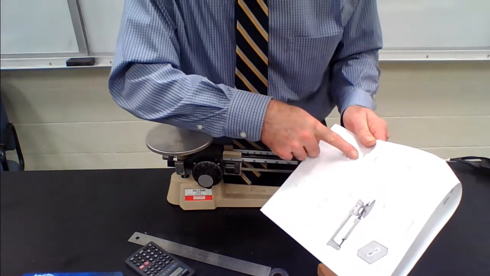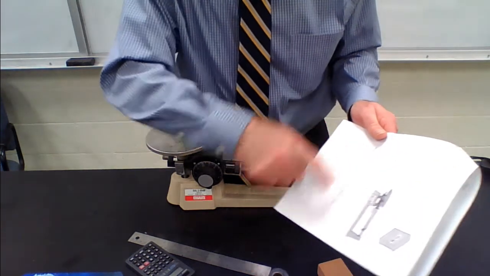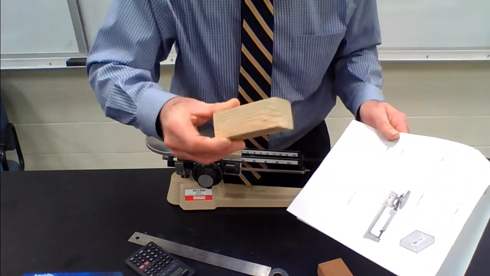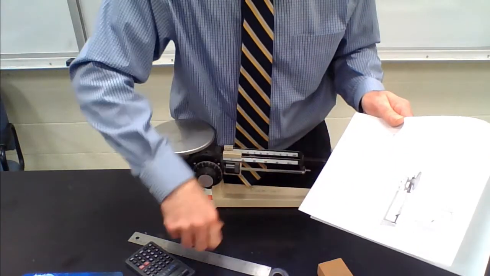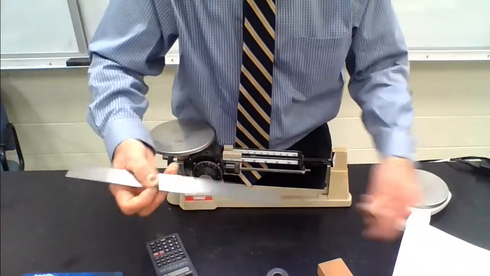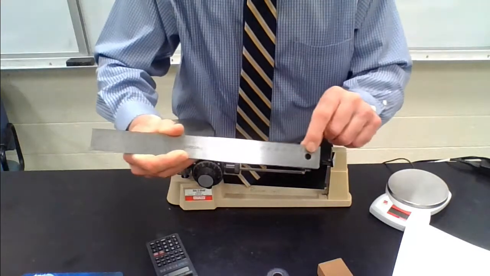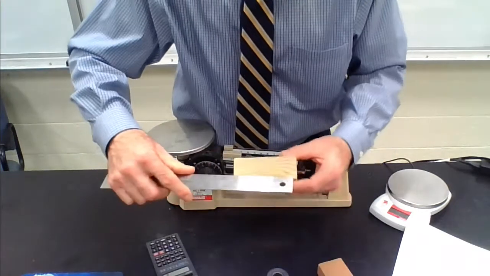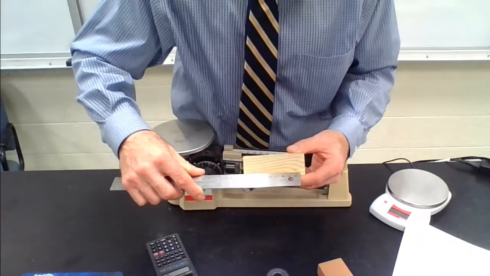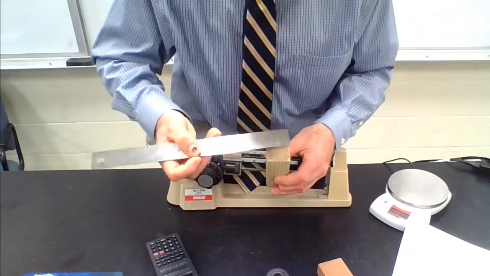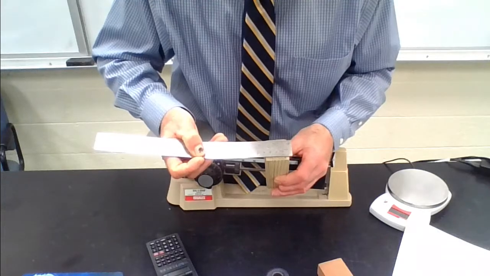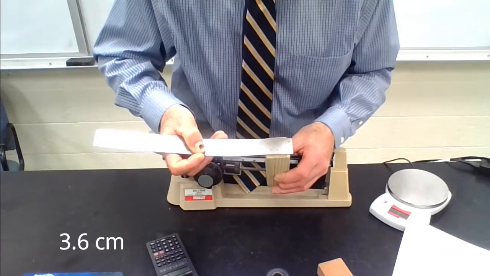I'm on step number 6 of the measurement activity. It asked me to take the middle size block and measure the width, the height, and the depth. I'm going to use my metric scale and put it across this short axis. It looks like 3.6.